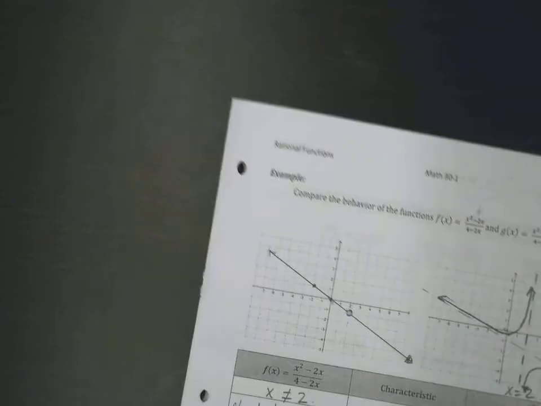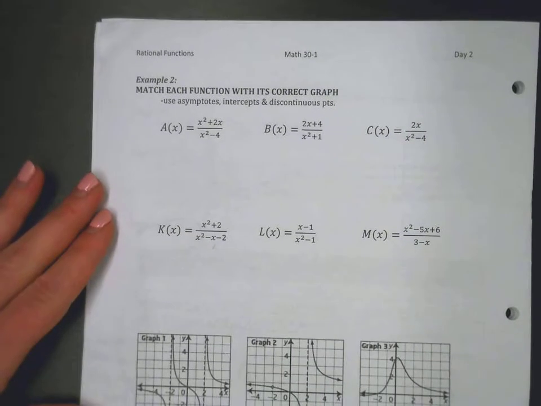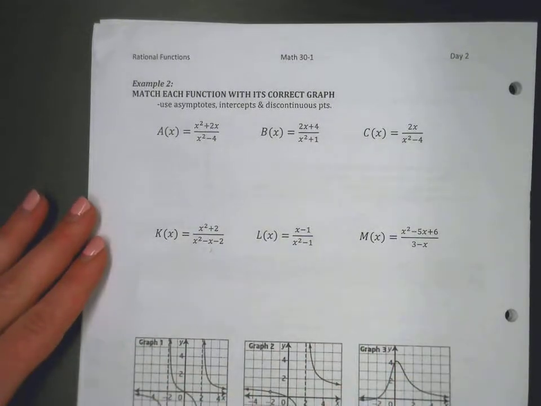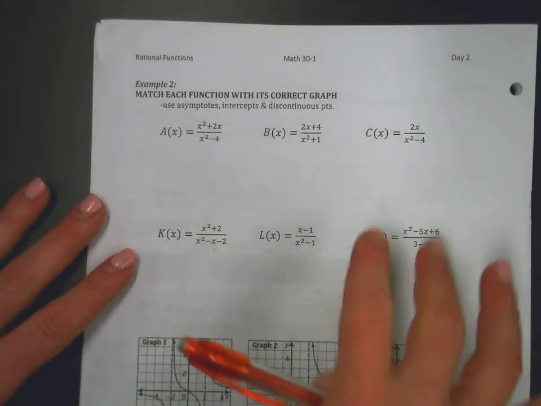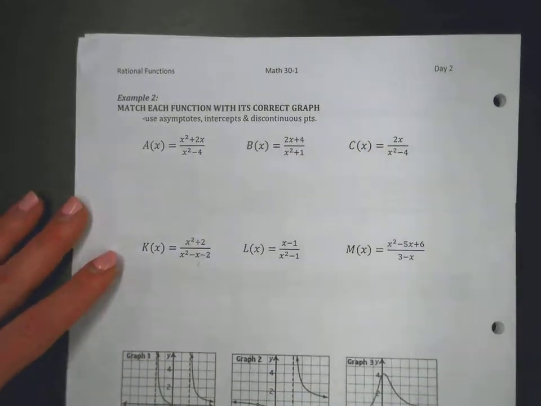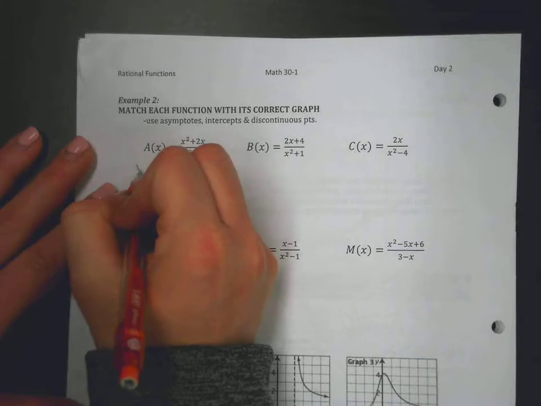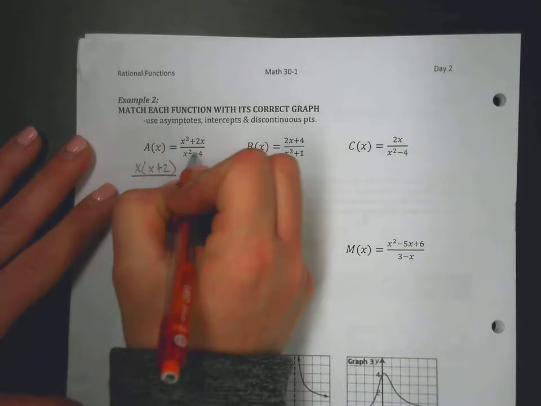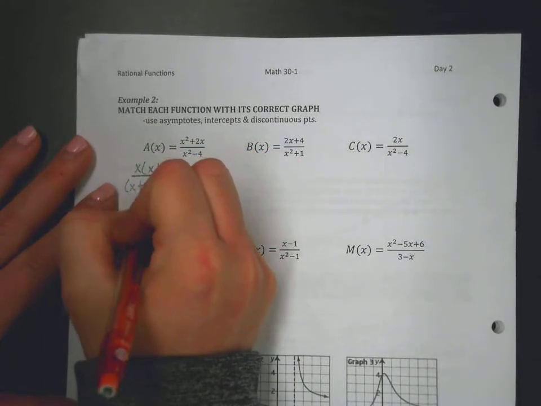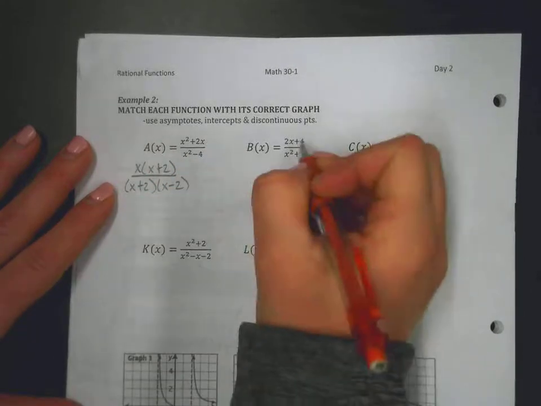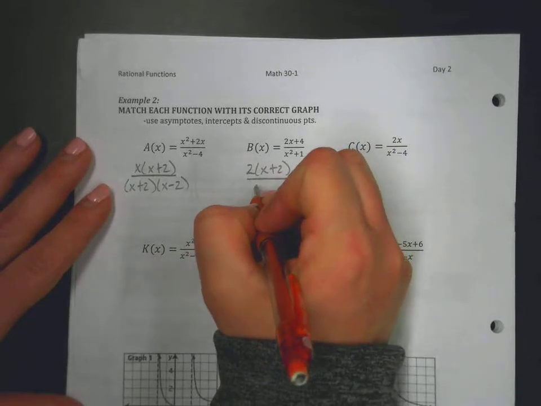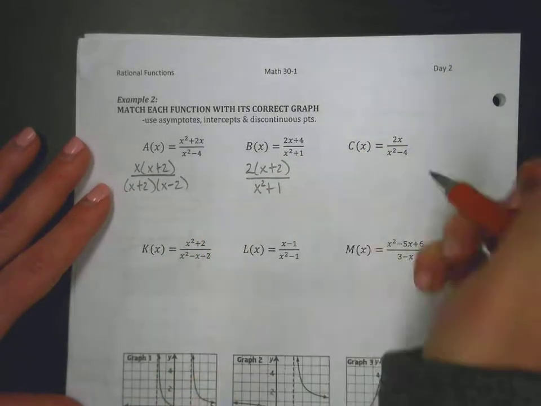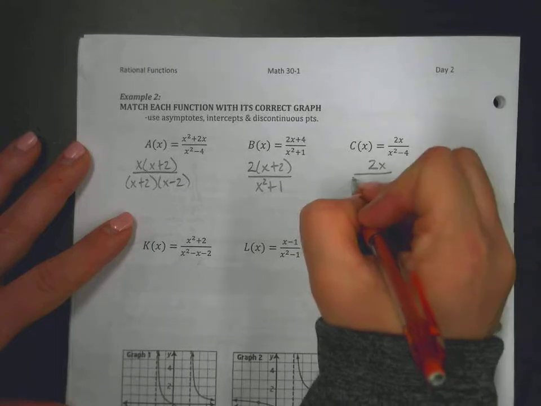All right, so next we're given 6 rational functions. We're going to try to match them to their appropriate graph without graphing them. The first thing we do to all of these is quickly factor all of the numerators and denominators. Here I can factor out an x. The bottom is a difference of squares. For B, I can factor out a 2 in my numerator. The bottom can't be factored at all. Can't factor a sum of squares, sorry.